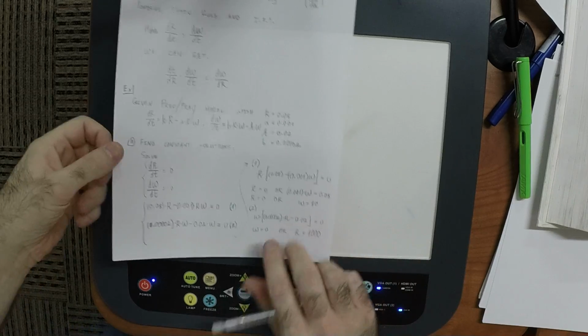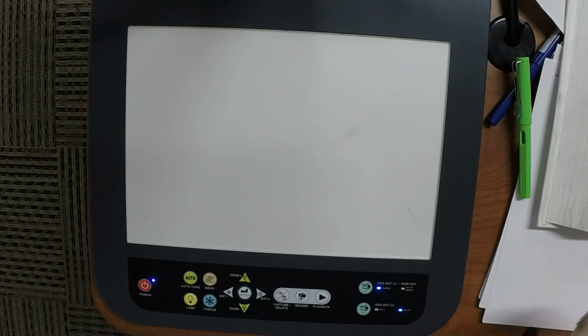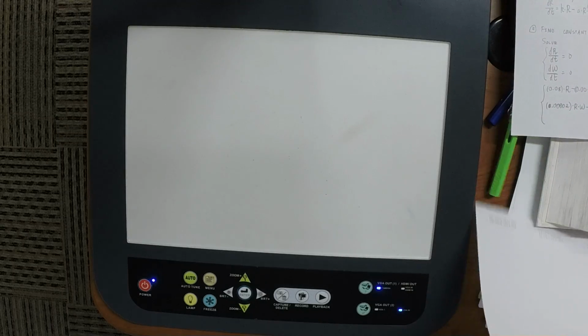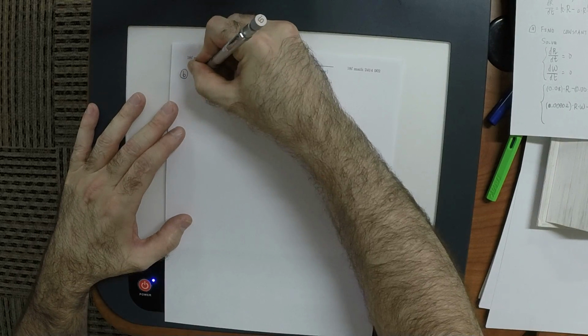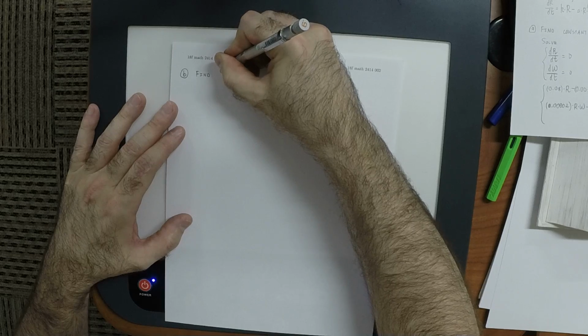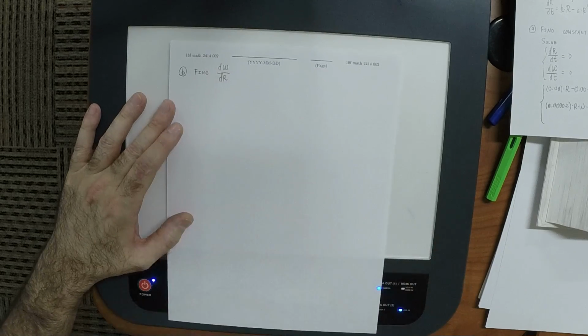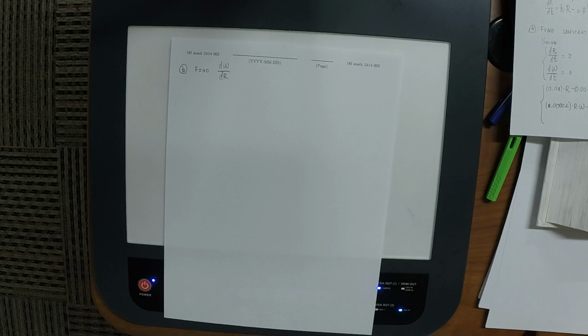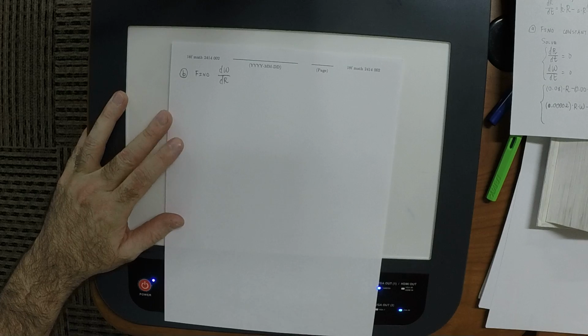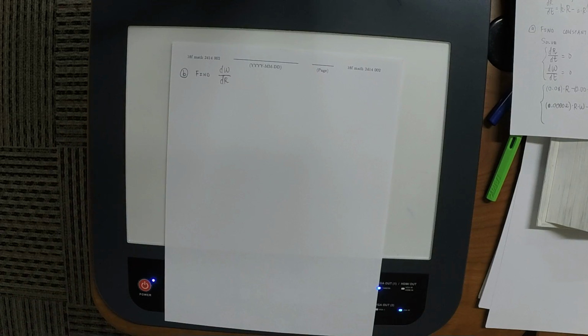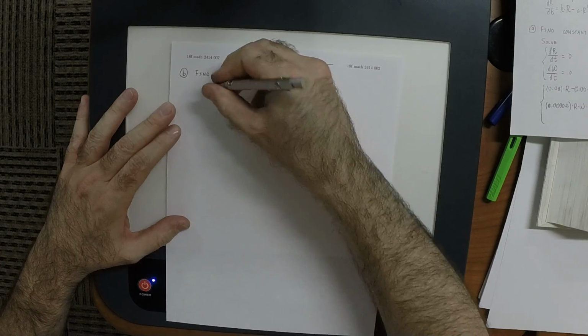Okay, good. So now, concerning that same model, the next thing we want to answer is let's find dW/dR. So let's do that. How do we do it? In this, you have to use the chain rule and the inverse function theorem.